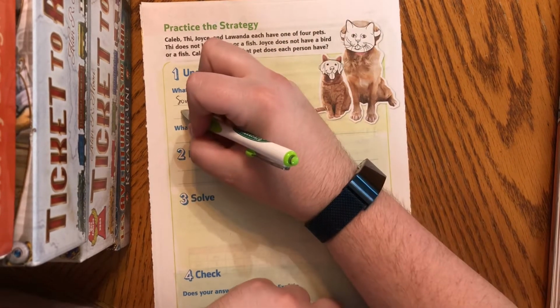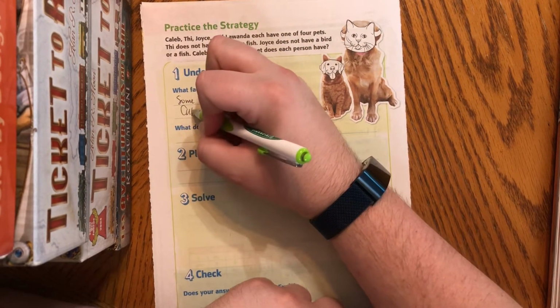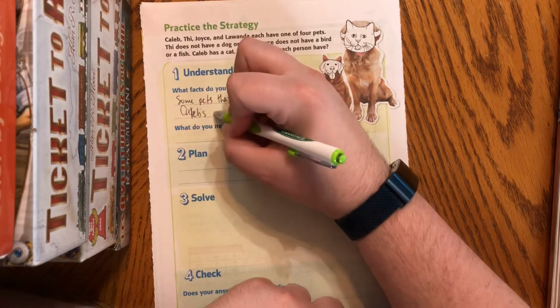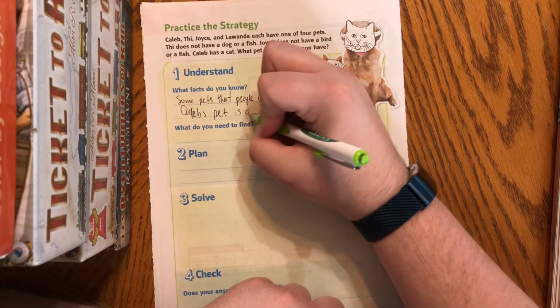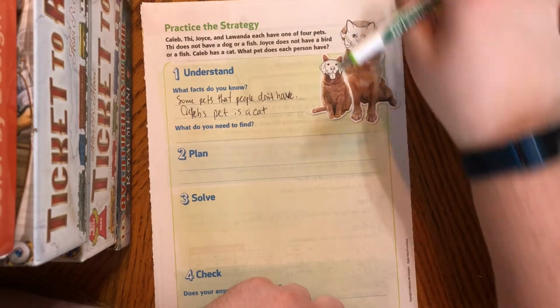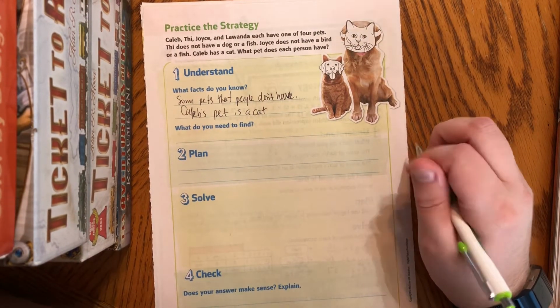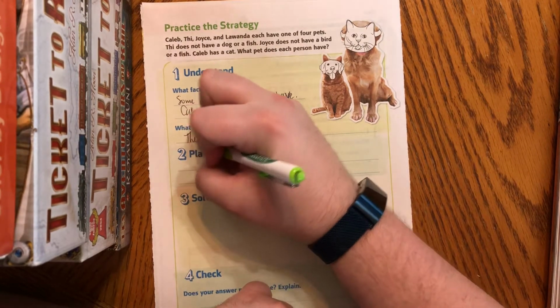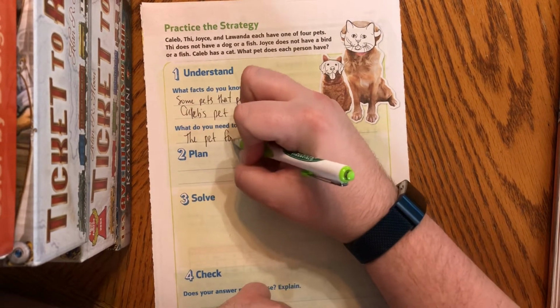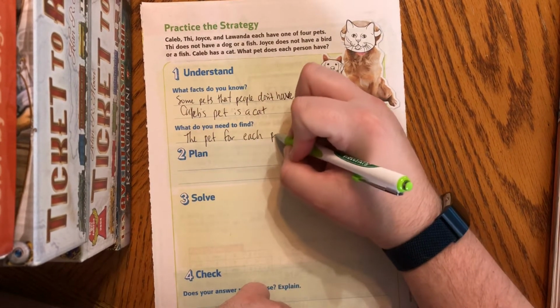And we know that Caleb's pet is a cat. Okay. What do we need to find? The pet for each person.